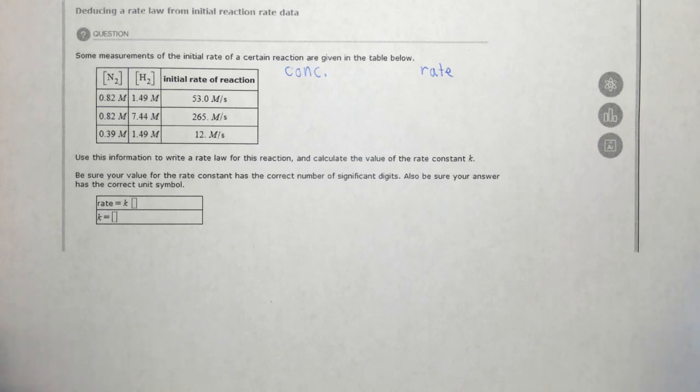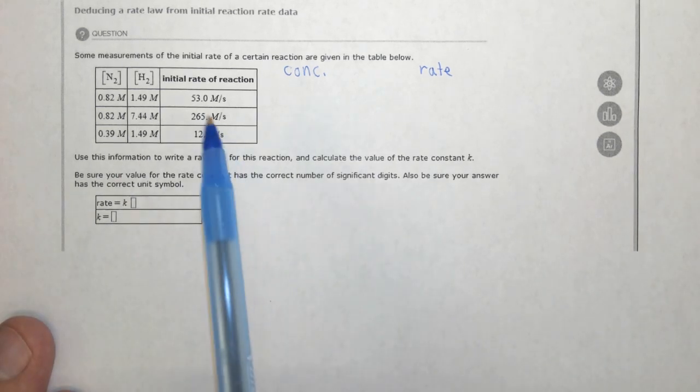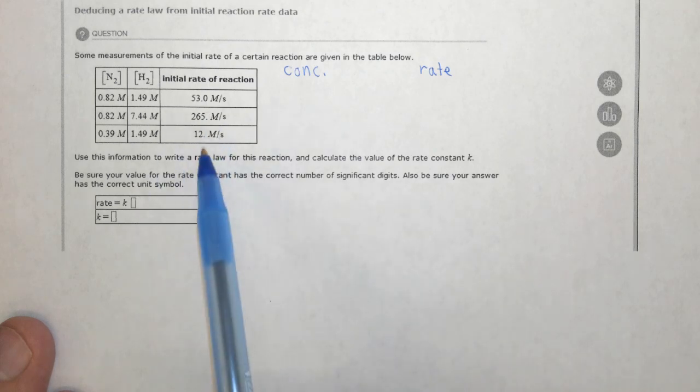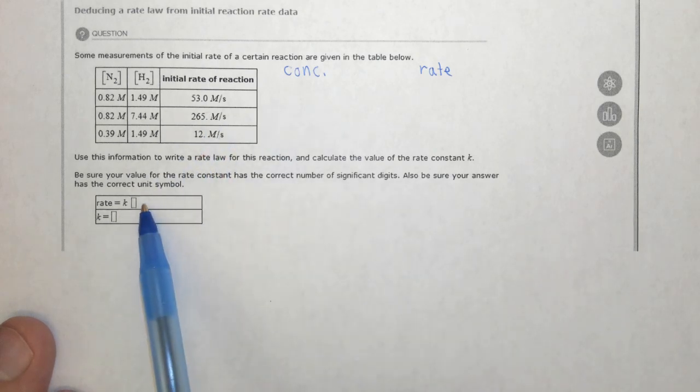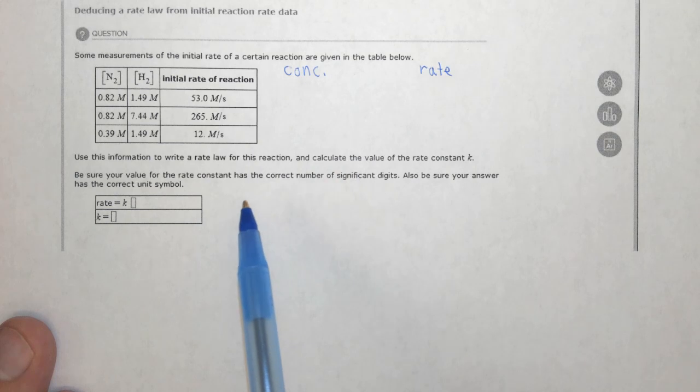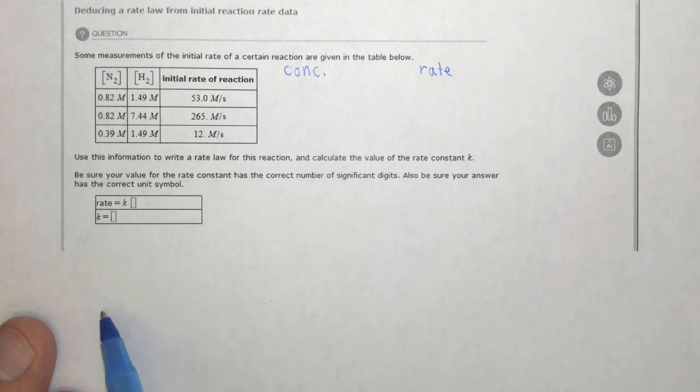So let's just think about this. If we double the concentration and it doubles the rate, then we know it's first order. If we double the concentration and it makes the rate go up by 4 times, we know it's second order. If we double the concentration and it makes the rate go up by 8 times, then we know it's third order, and so on. So let's look at these relationships.